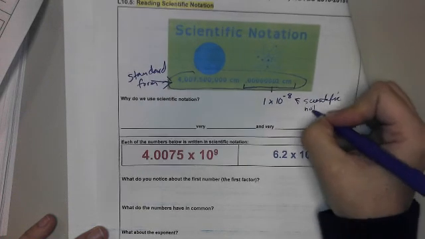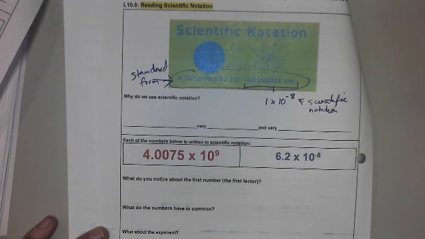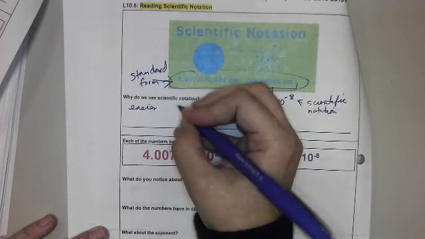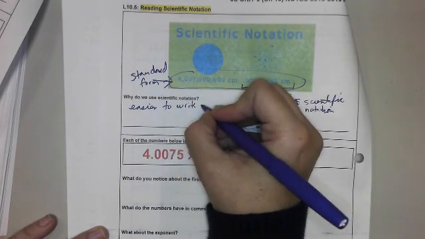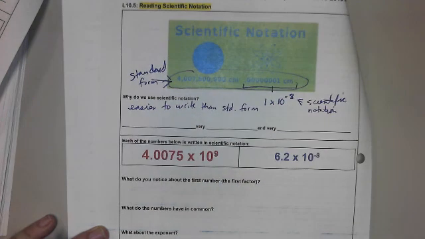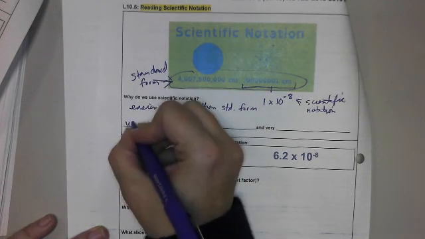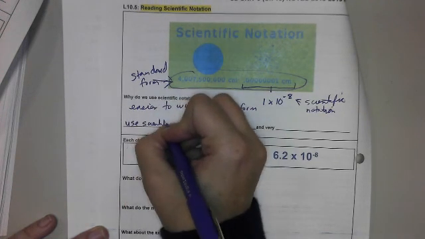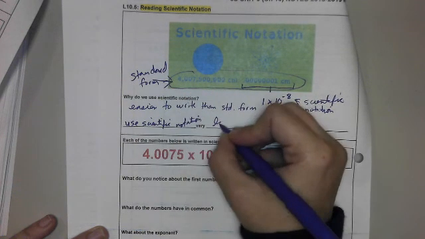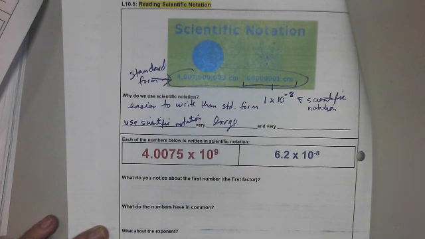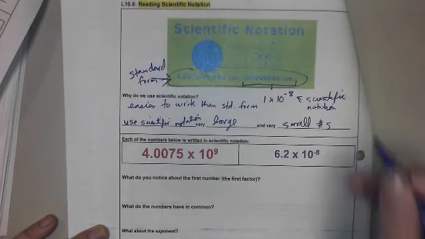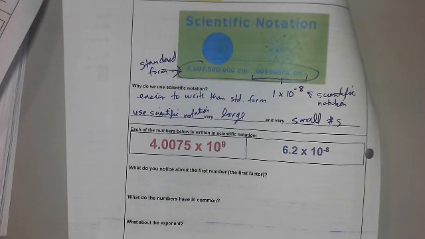That's scientific notation. And why do we use scientific notation? It's easier to write than standard form, and so that's why we use it. You're going to use scientific notation for very large and very small numbers. So we're going to use scientific notation when we see large and small numbers.